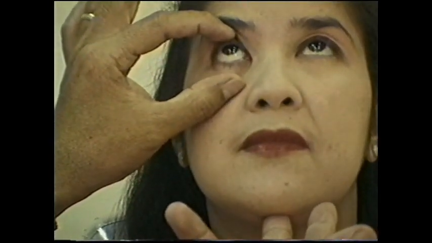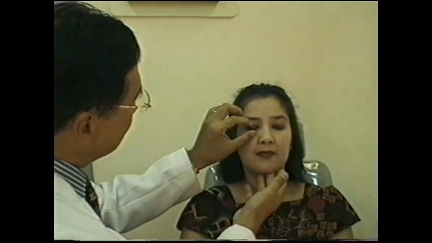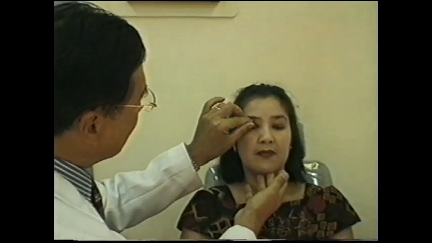Also, using your index finger and your thumb, you can open the eyes to check whether there are any foreign bodies. Ask the patient to look up, look down, look to the right, look to the left. And if you feel that there is any possibility of foreign body on the tarsus, you ask the patient to look down. With your index finger and your thumb, put a little pressure superiorly, grab the lashes and invert it, and then you'll be able to see the upper tarsus.